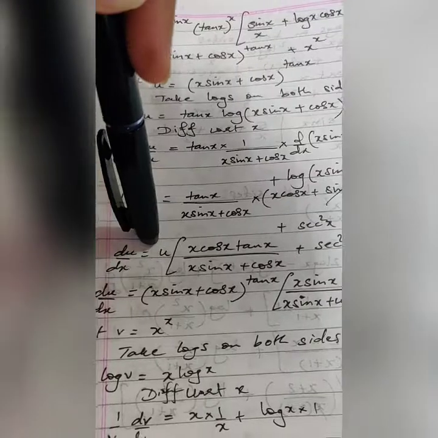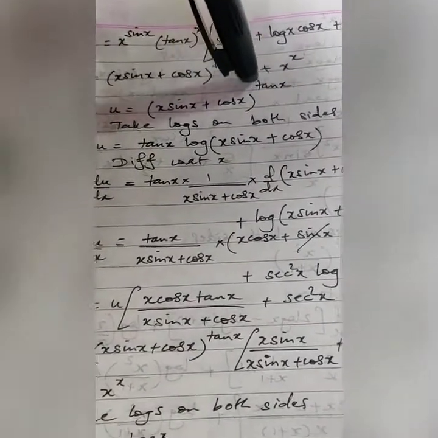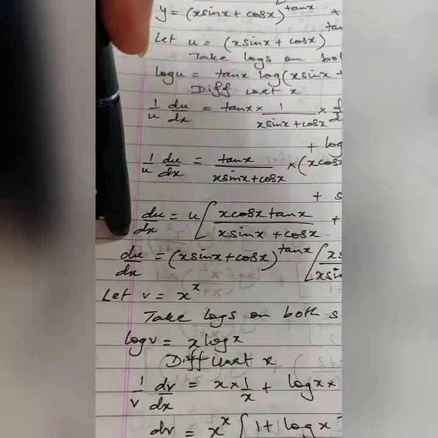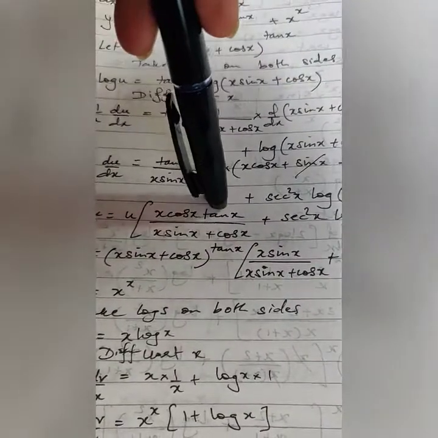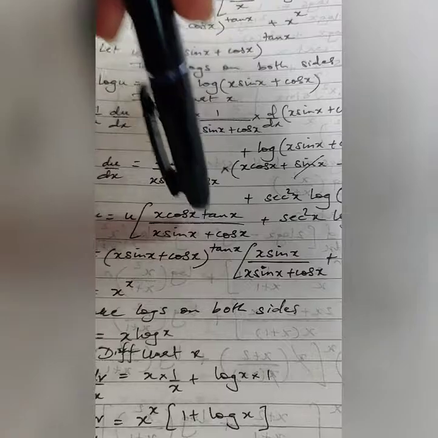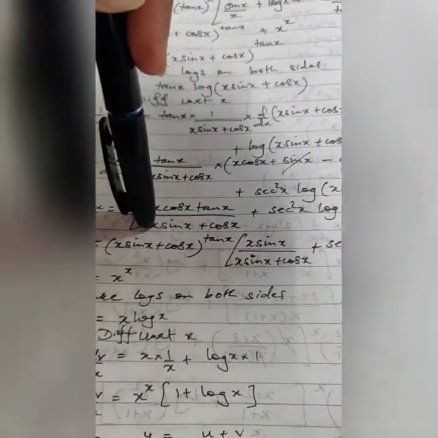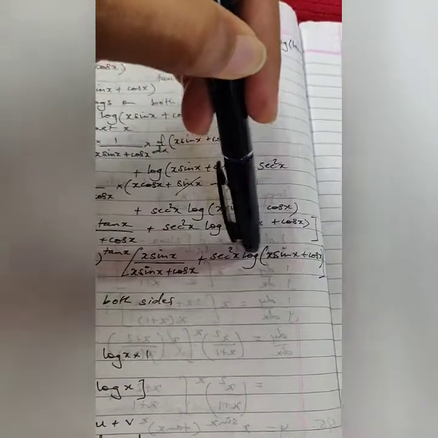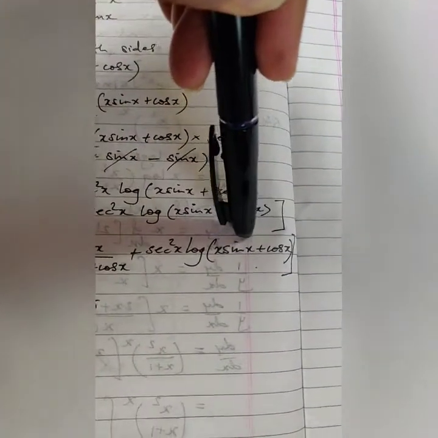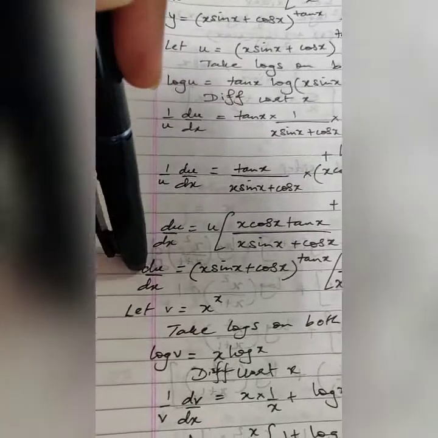Now u, you should know, is x sin x plus cos x the whole raised to tan x, so I've written that in place of u, into cos into tan. Remember, tan is sine upon cos, so cos will get cancelled, so you'll be left with x into sin x divided by x sin x plus cos x, and plus this expression is written as it is, sec square x into log of x sin x plus cos x, and that is du by dx.